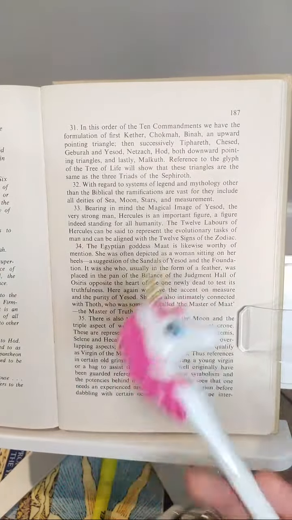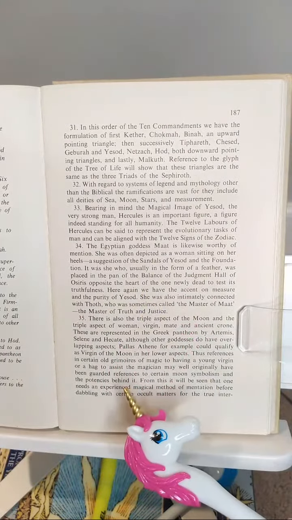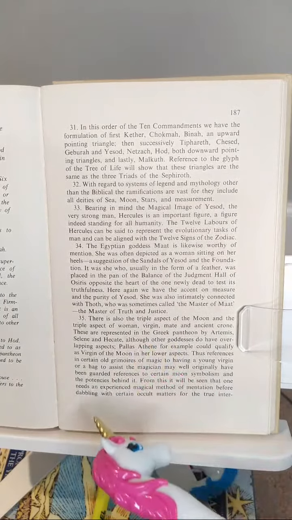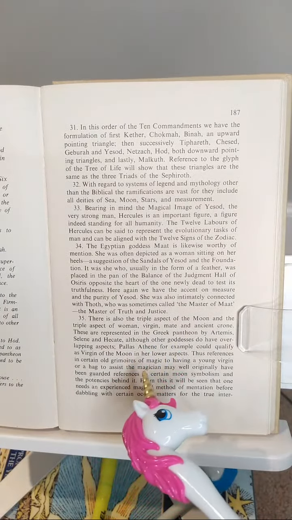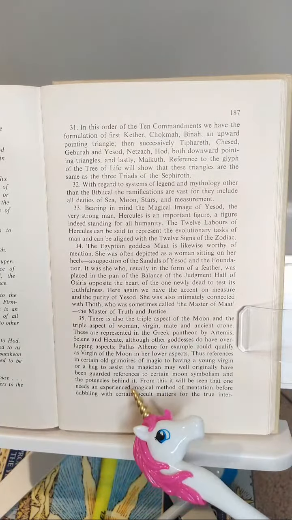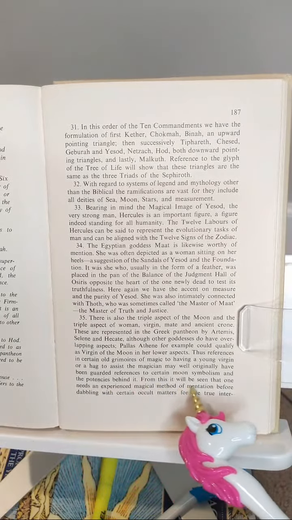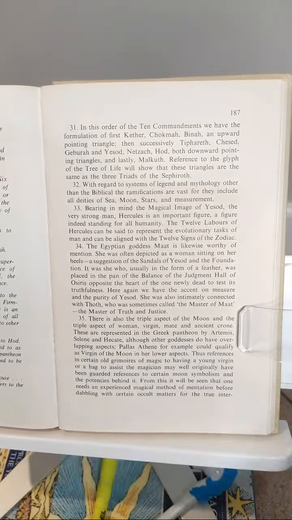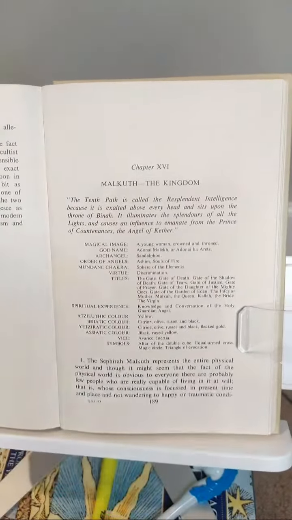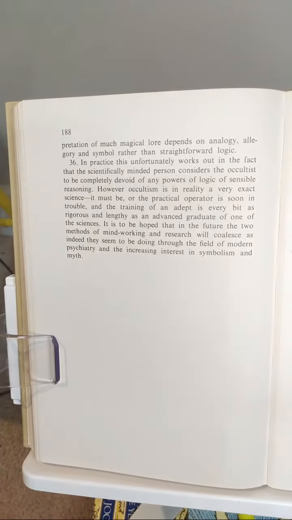Right? You've seen certain rituals that talk about having to have a virgin or sometimes having to have an old woman. Well, that doesn't necessarily mean a person. It might have more to do with a type of potency, a type of force. From this, it will be seen that one needs an experienced magical method of mentation before dabbling with certain occult matters. For the true interpretation of much magical lore depends on analogy, allegory, and symbol rather than straightforward logic.